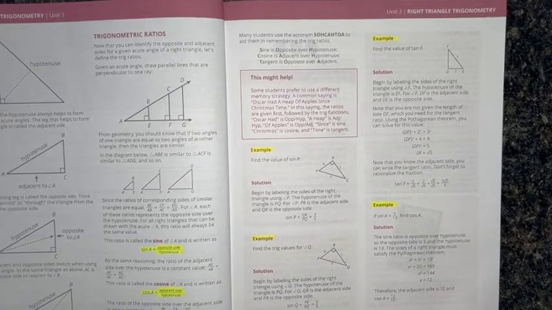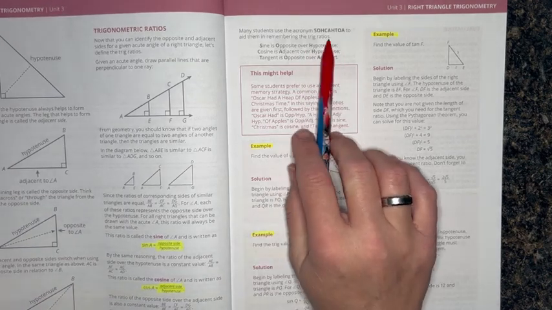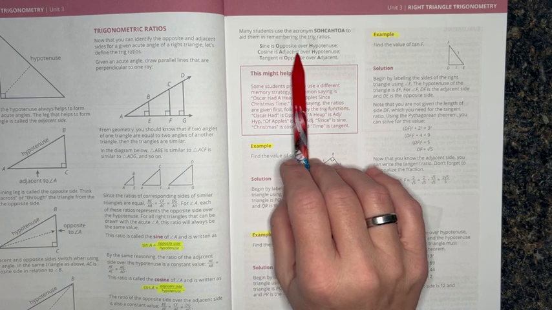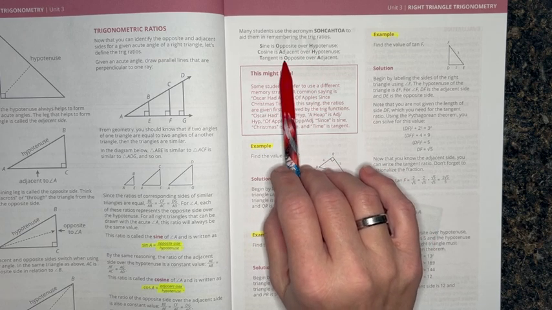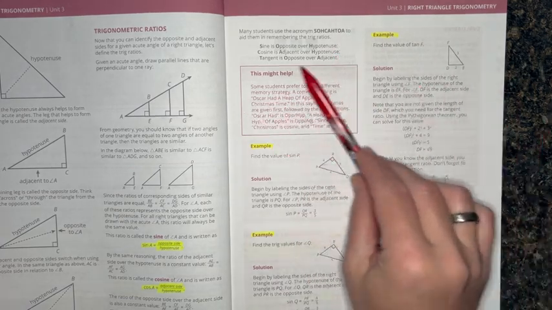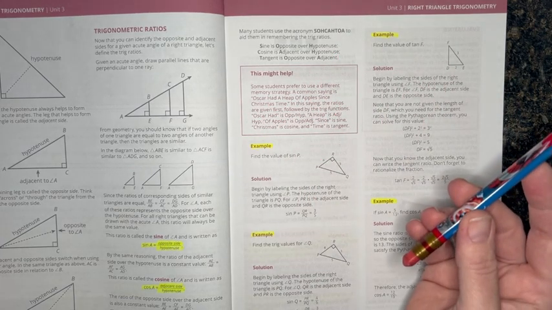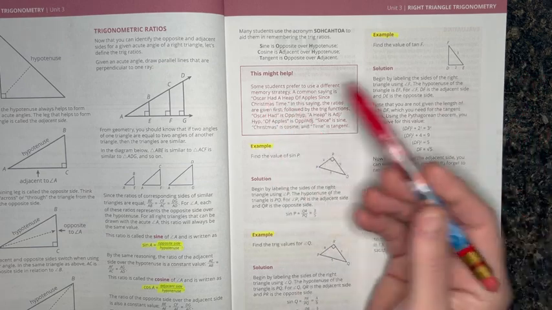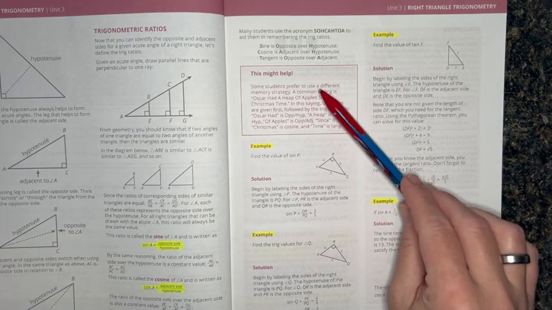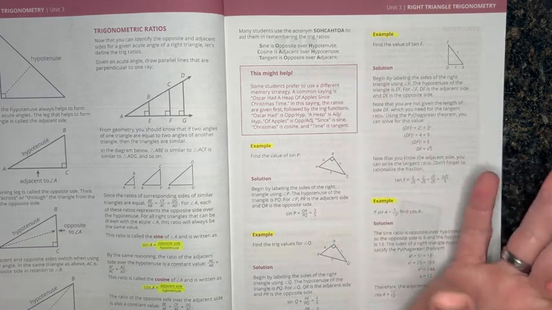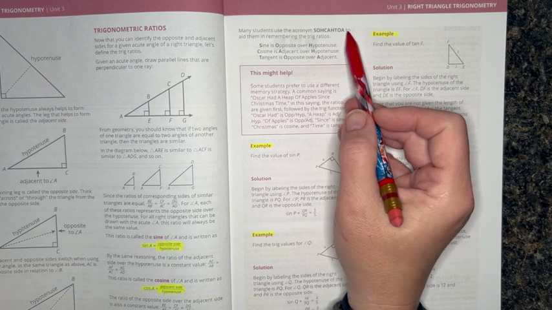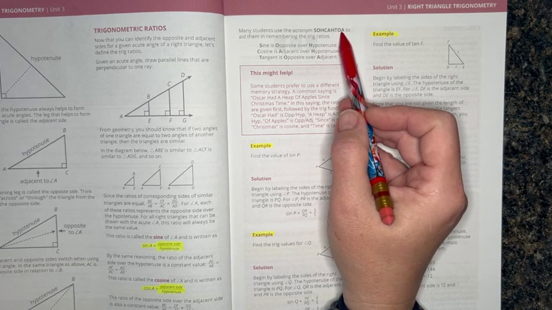Some of you may recall learning SOHCAHTOA, right? Sine opposite over hypotenuse, cosine adjacent over hypotenuse, tangent equals the opposite over adjacent, SOHCAHTOA, right? And then in this little box, it has some other sayings, I guess, memory strategies. I'm not going to go through them. If you need one, then please go right ahead. But SOHCAHTOA is usually what we use. Sine equals opposite over hypotenuse. Cosine equals adjacent over hypotenuse. Tangent equals opposite over adjacent.